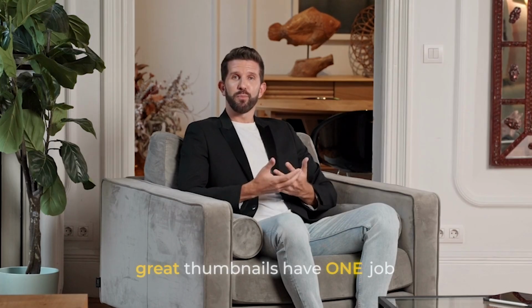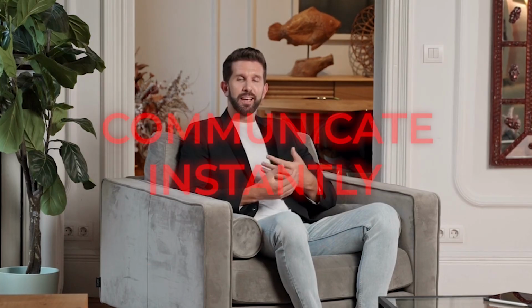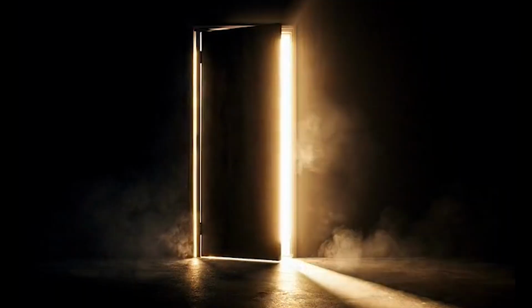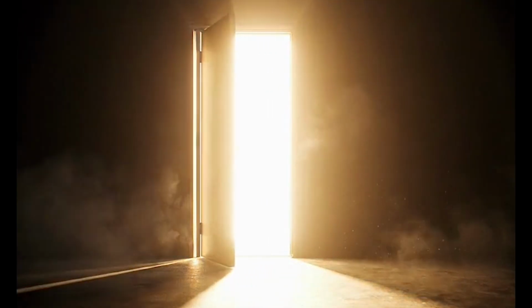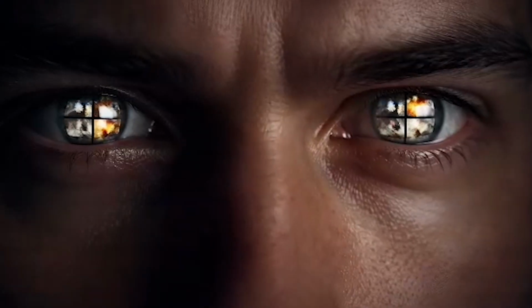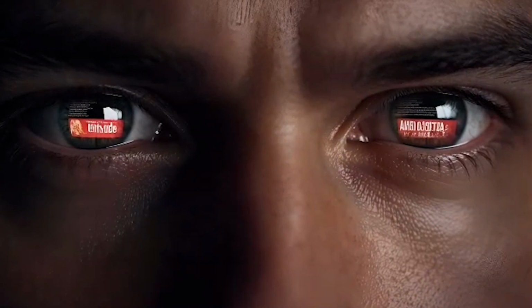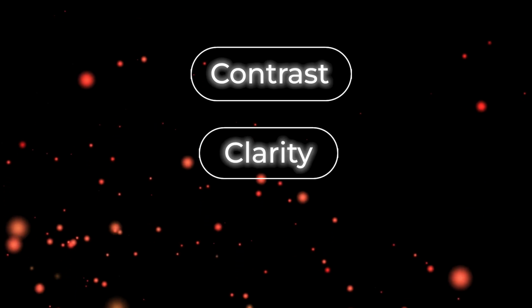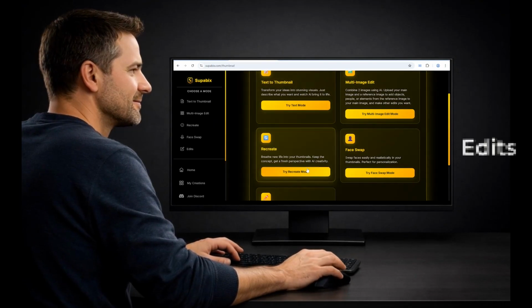Great thumbnails have one job: communicate instantly. The best creators understand this. Now, that same level of clarity and execution is becoming more accessible than ever. This AI doesn't guess. It focuses on what actually works visually: contrast, clarity, and attention. And that's where things start to get interesting. So instead of talking about it, let me show you exactly how it works.